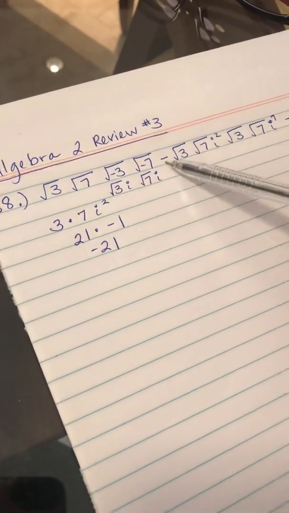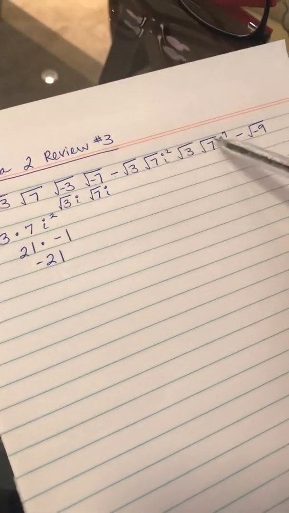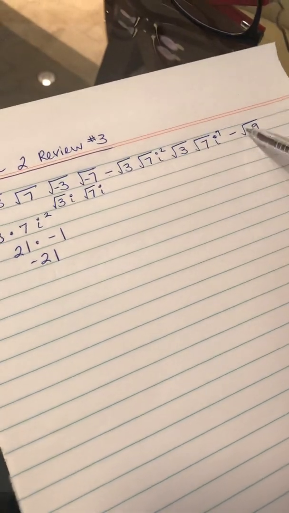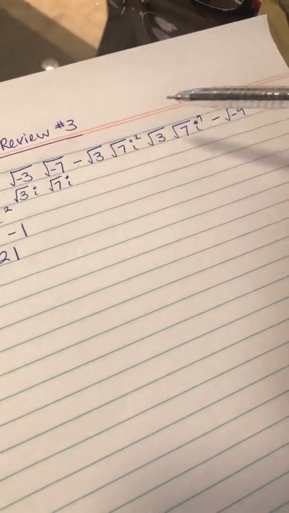Now we had to stop at the minus sign because we can only simplify the multiplication together, and then we're going to do this term together, and then we're going to simplify this one together. So after each minus sign, we'll simplify. All right, so this first part is negative 21.